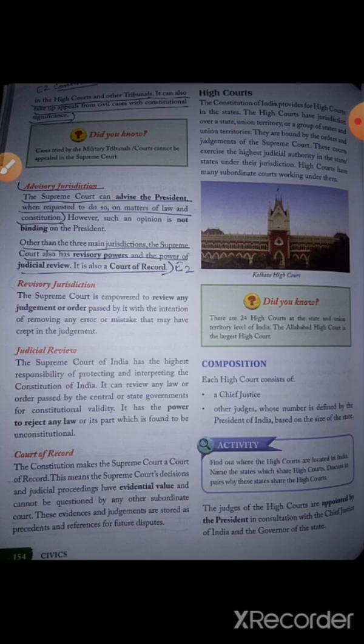So what is given? That the Supreme Court is empowered to review any judgment or order passed by it. Whichever judgment it has passed once, it is empowered to review with the intention of removing any error or mistake that may have crept in the judgment. If any judgment has been taken wrongly, that can be revised once again. That is called revisory jurisdiction.